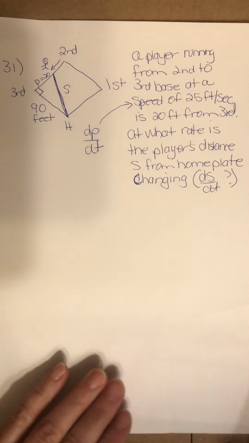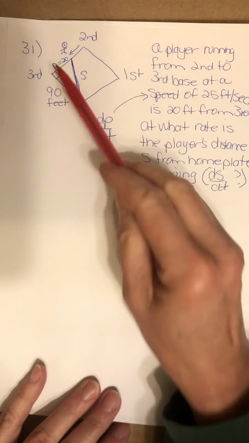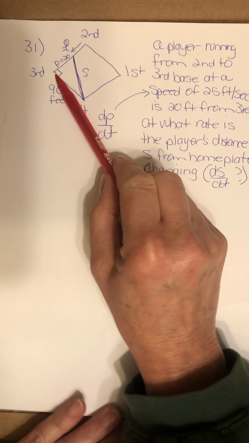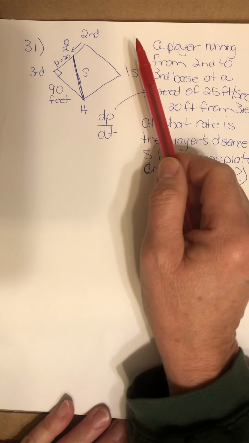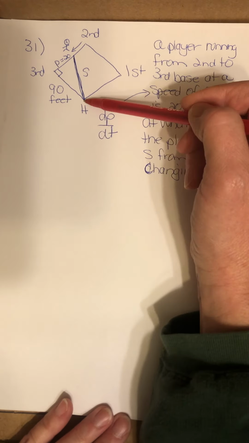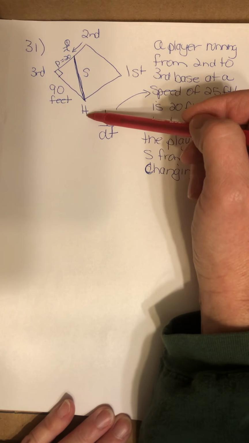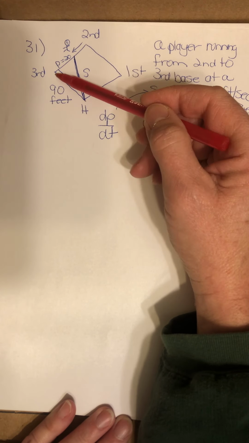Problem number 31 is an interesting problem. Right here, it is a baseball diamond. Now, baseball diamonds are 90 feet on each side, right? And of course, this is because it's a diamond, right? It's a right angle right here. And what they're saying is, here's home, first, second, and third. And a player is running from second to third.